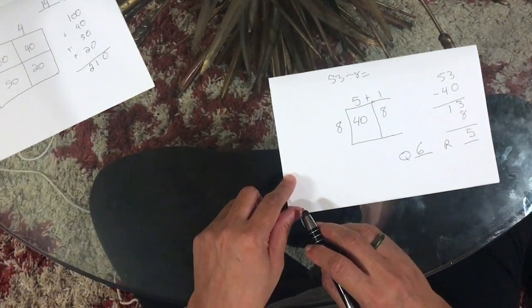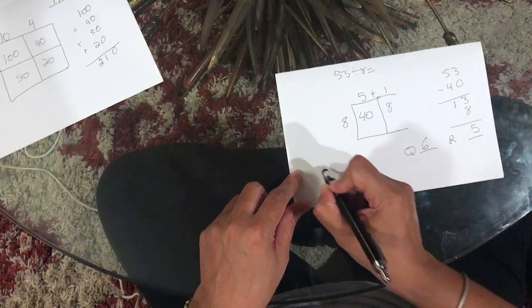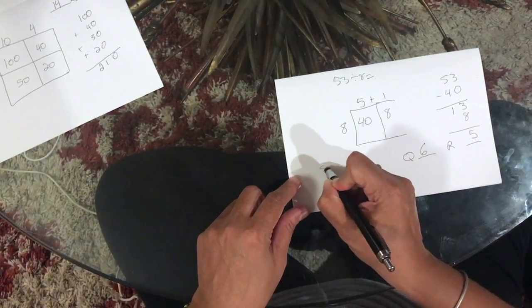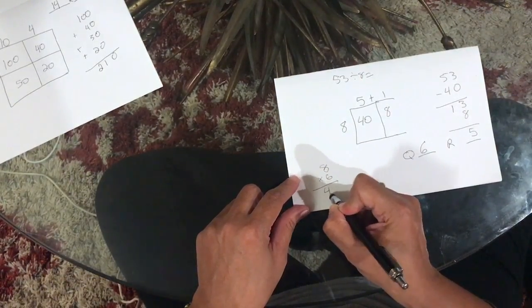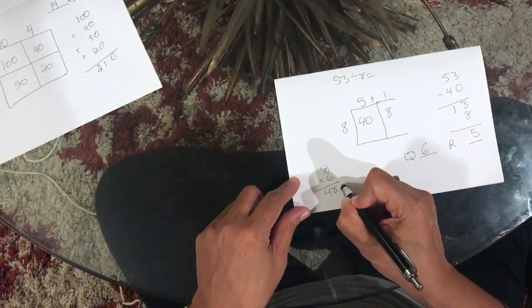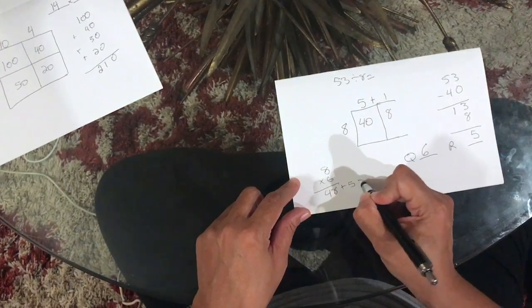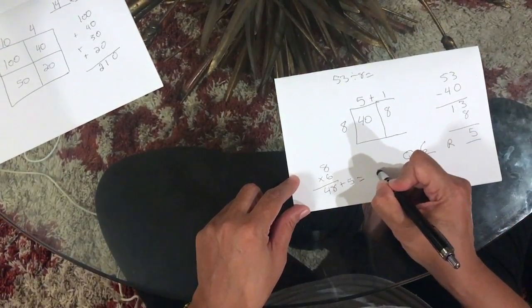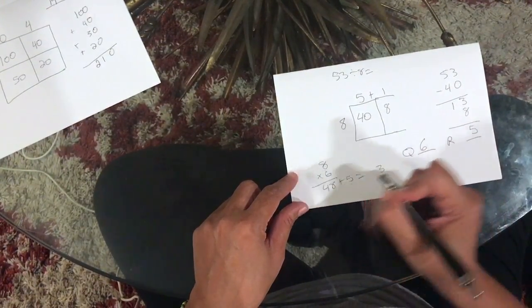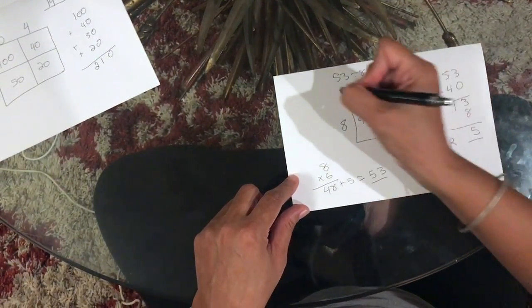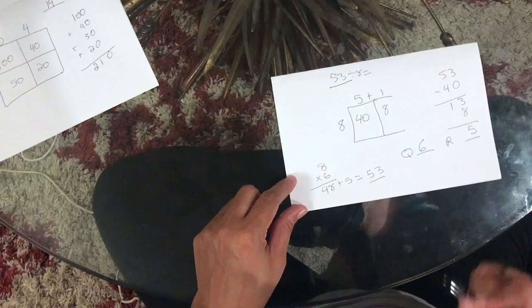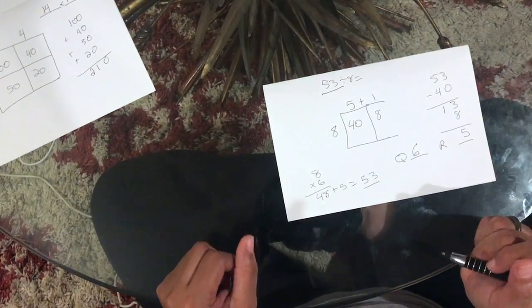Let's check it just to make sure. Okay, so we're going to say 8 times 6 is 48. 48 plus 5. 8 times 5 is 13. Carry the 1. 53. It checks out. Okay? And that's how you do division with an area model.